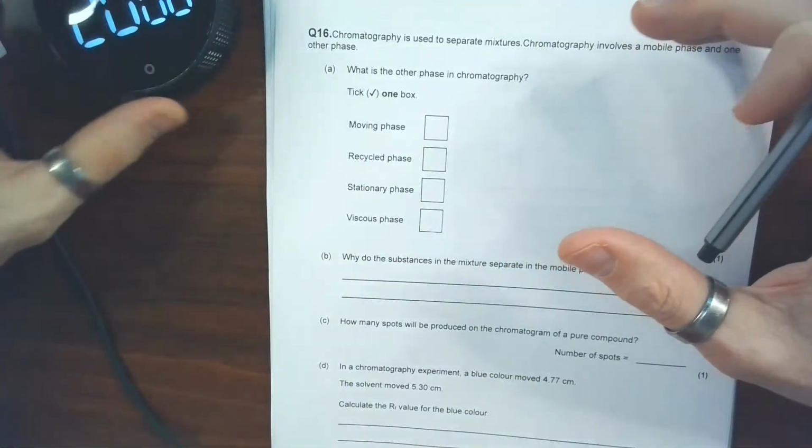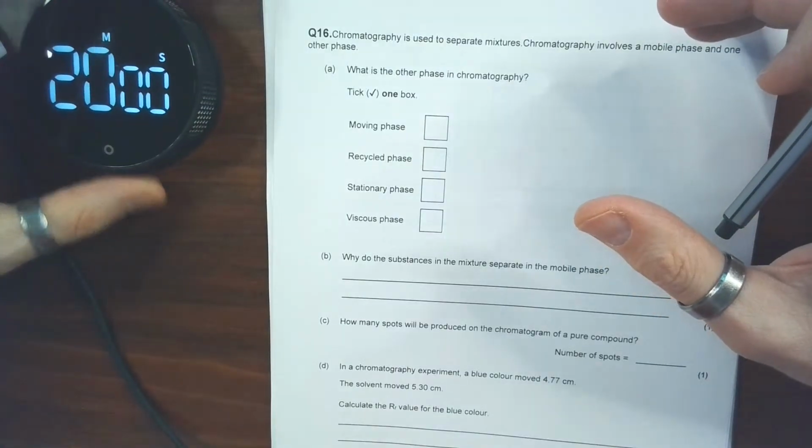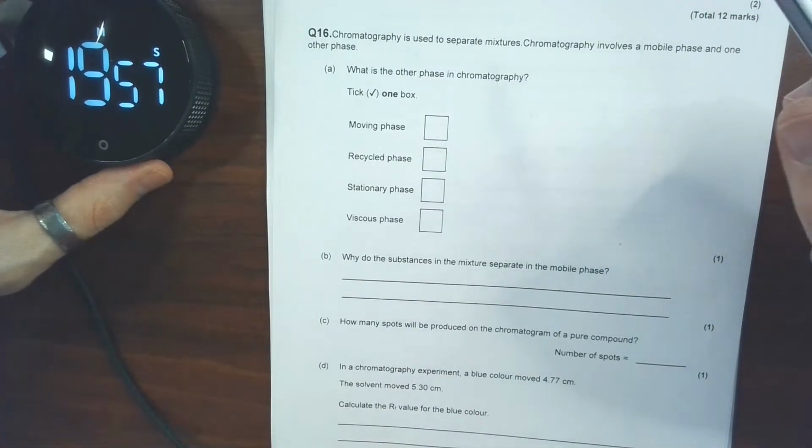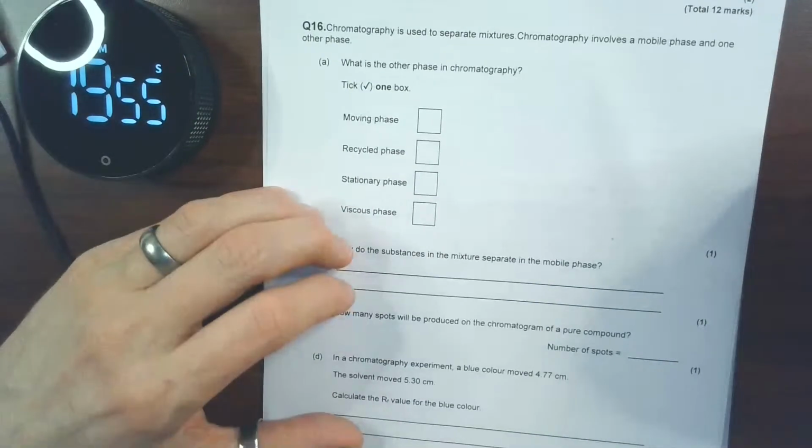Let's have a countdown timer. Everyone loves a countdown timer. We will do something fun in 20 minutes. That's why I've got the countdown timer there, people.